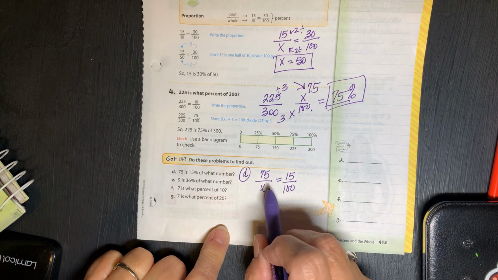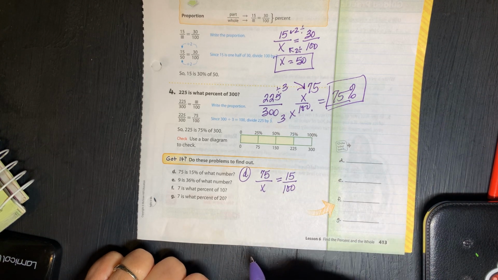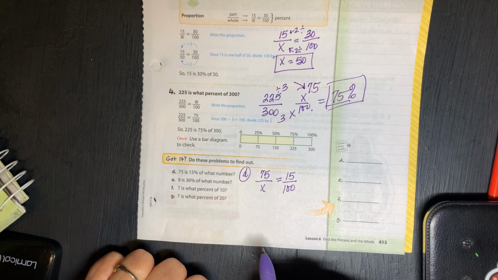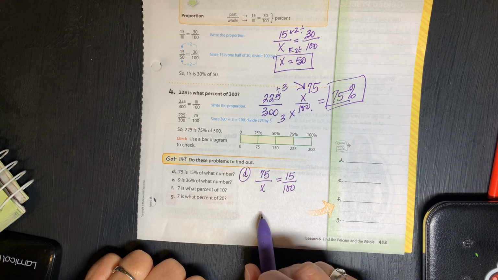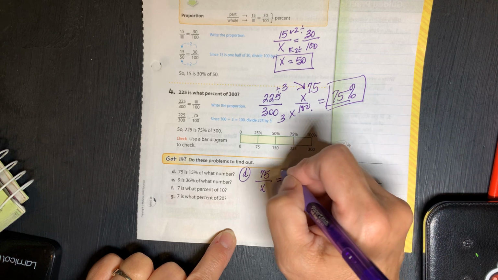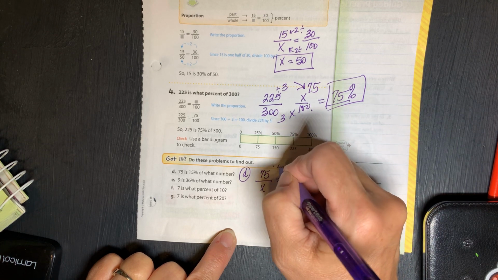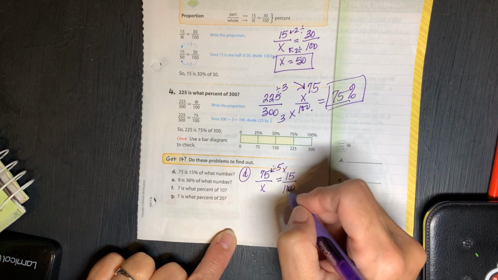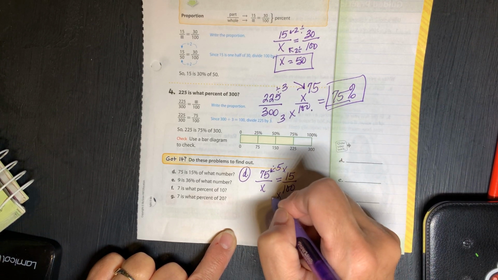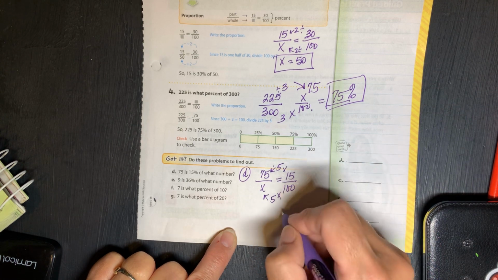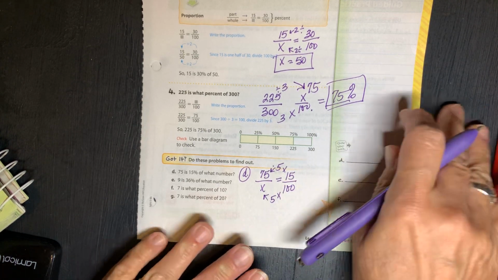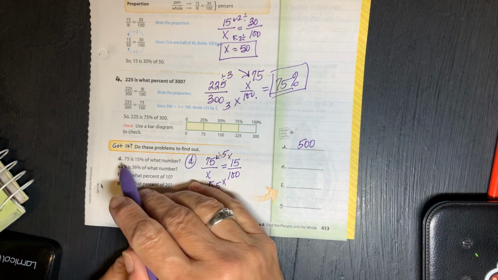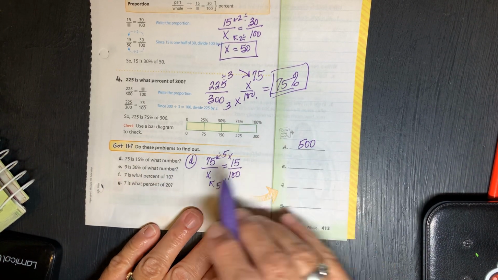Or 75 divided by something is going to be 15. 15 times 2 is 30, so 15 times 4. Would it be 15 times 5? I think it would. So 15 times 5 would give you 75, right? And so then 100 times 5 would give you 500. So D would be 500. 75 is 15% of 500.